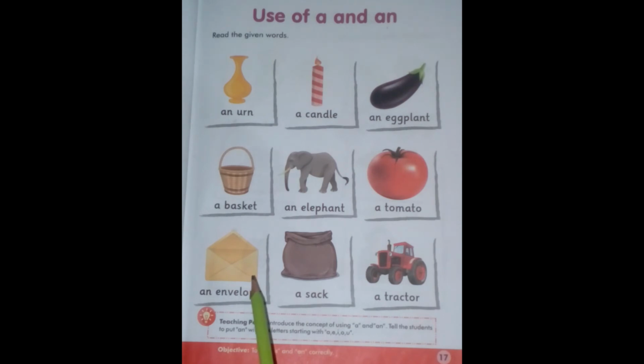This is an envelope. Envelope is a common noun. Its starting sound is e. So it is a vowel, and we put an before the envelope. An envelope.